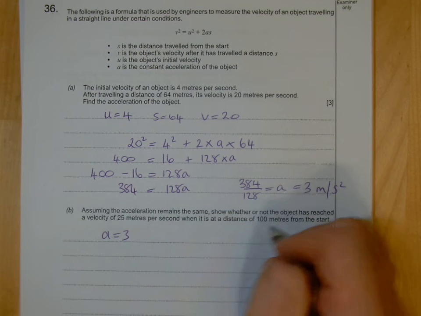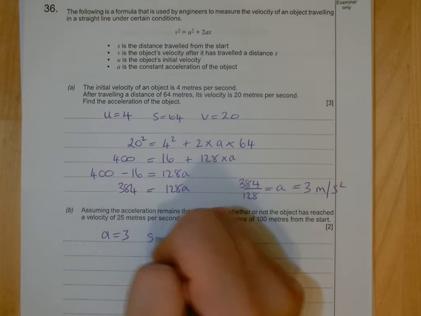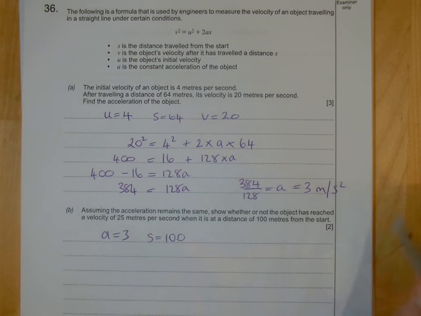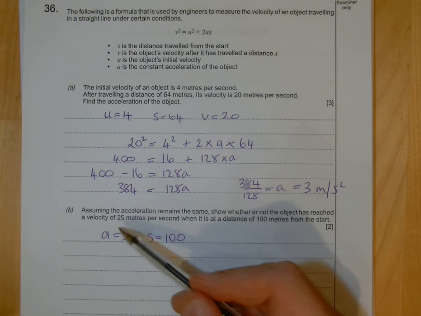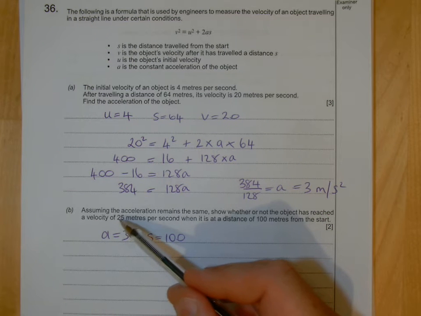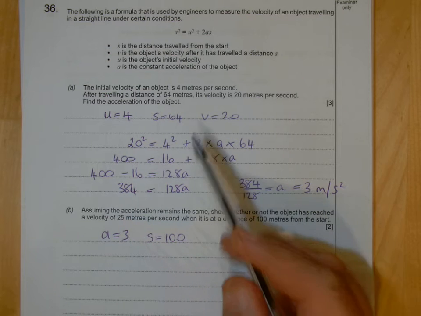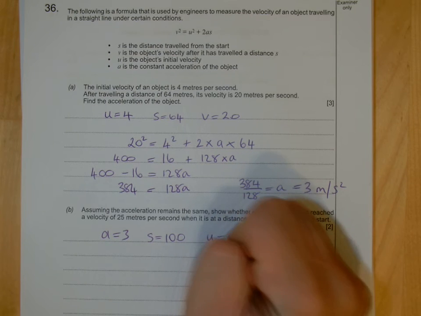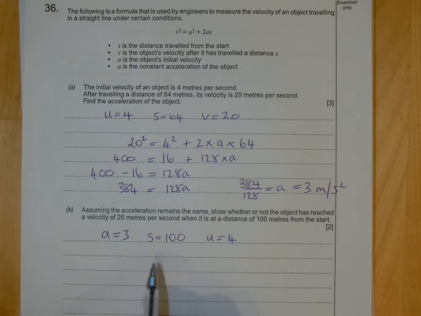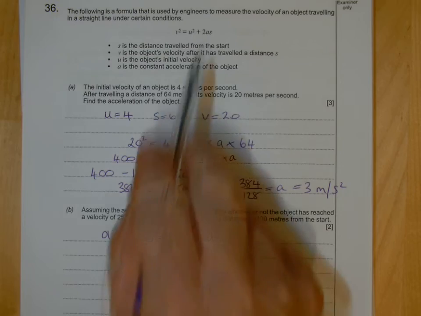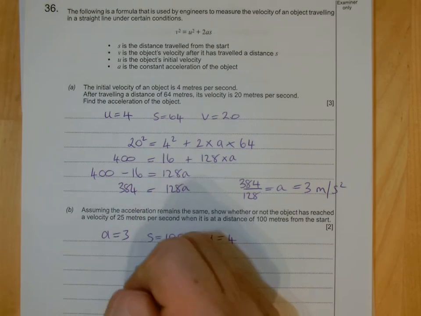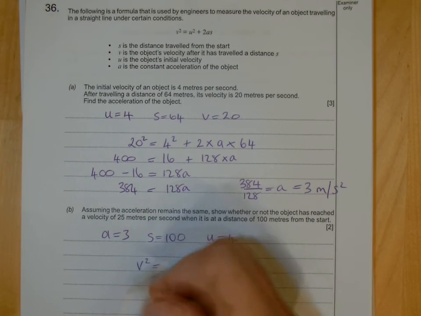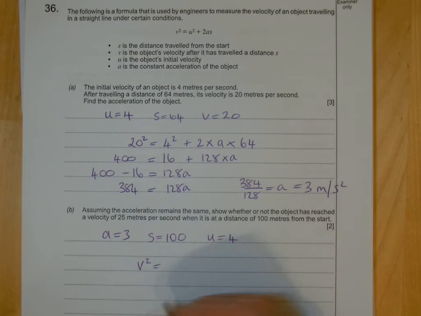The distance is 100 meters. And we want to show that the velocity has actually reached 25 meters per second. So we want to show that V is this. We also, of course, know that the initial velocity was 4, velocity at the start. So what I need to do now is just substitute these values into the equation here to work out what V is, to see if it has reached 25 meters per second.